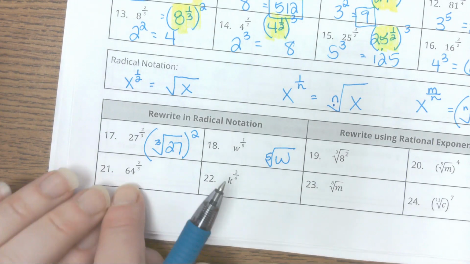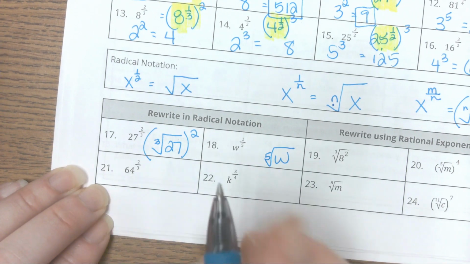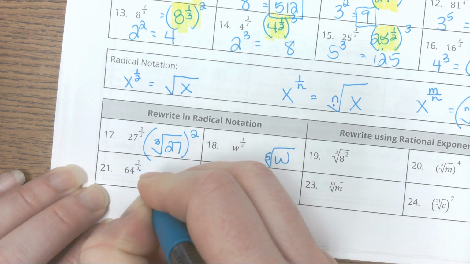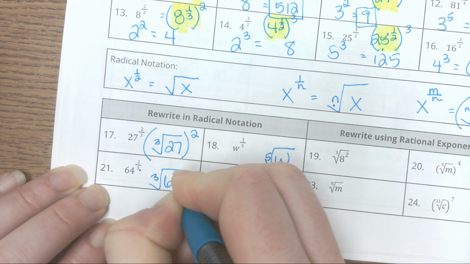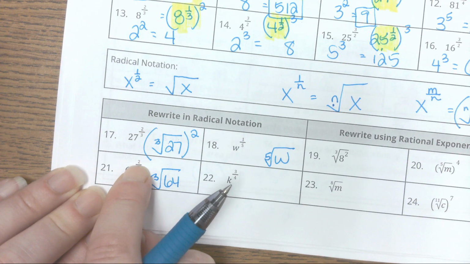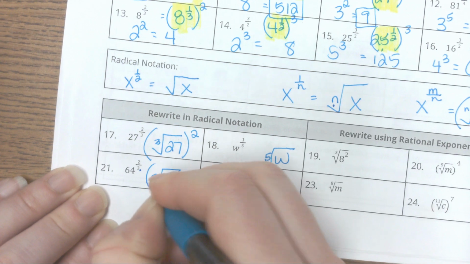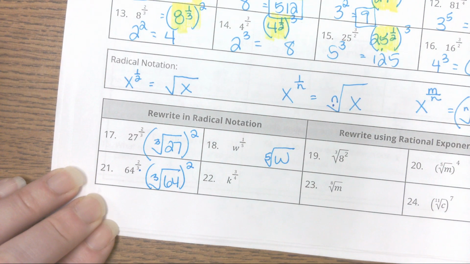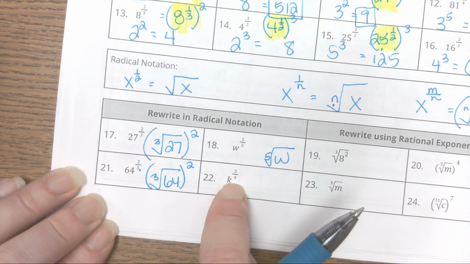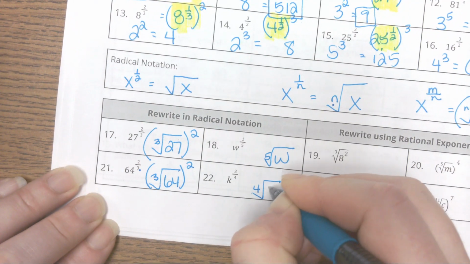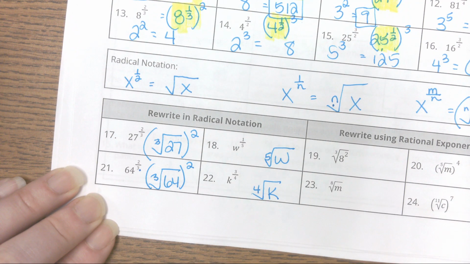All right, 64, I look at the denominator, it's a 3. So this is going to be a cubed root of 64. The numerator of your fraction is a 2, so then I'm going to square it. All right, this one, k to the 3 over 4, I'd write the 4th root of k and then cubed.